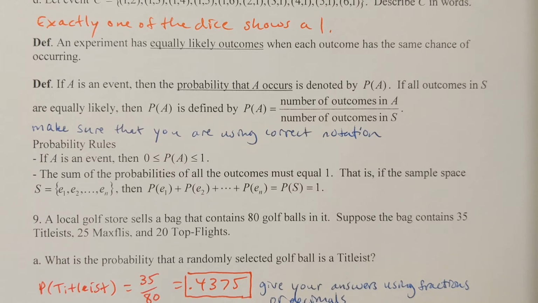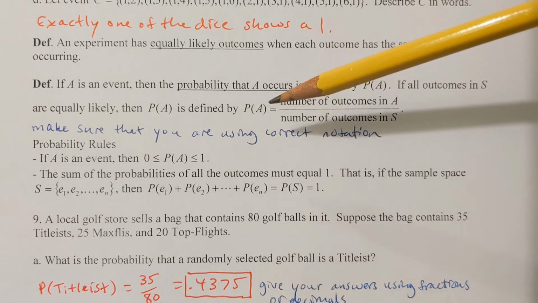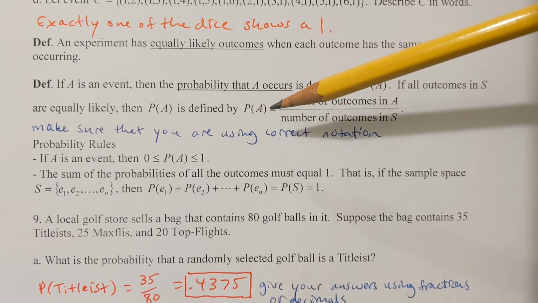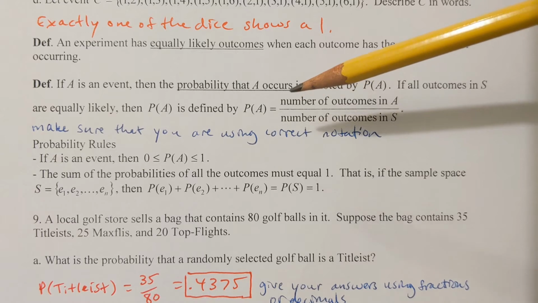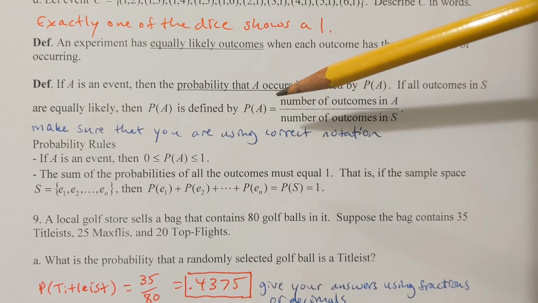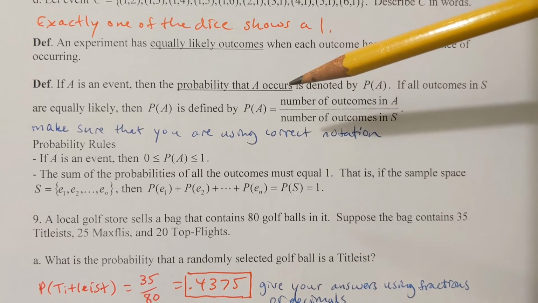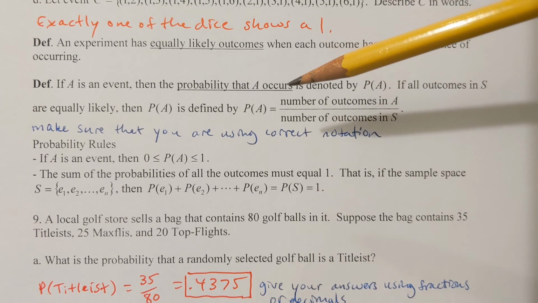One of the things that I'm kind of picky about is the probability notation. You always include the event next to the probability sign, whatever that event is. Sometimes you have to write out in words what that event is, and sometimes you just use a letter, like event A. Either way, be sure that the event is always next to the probability sign.